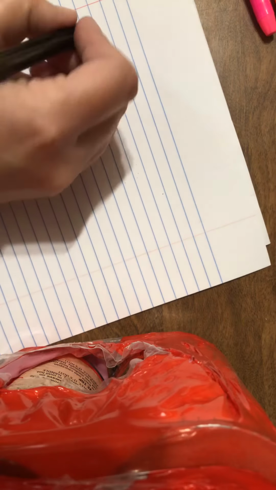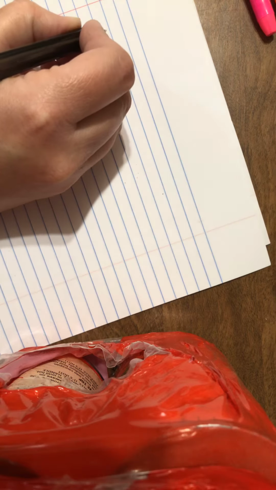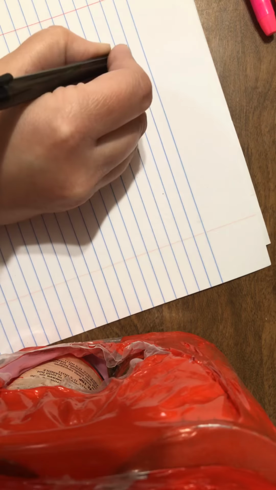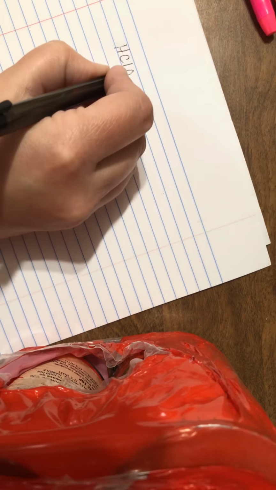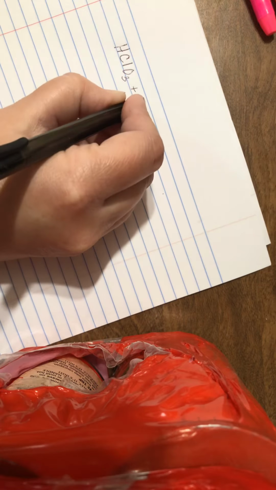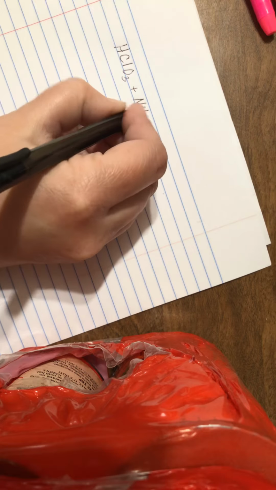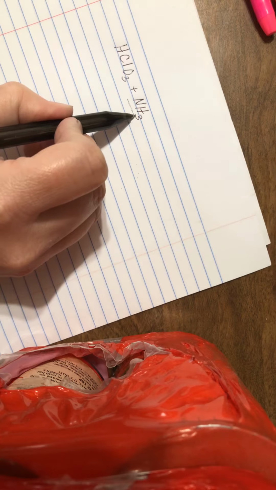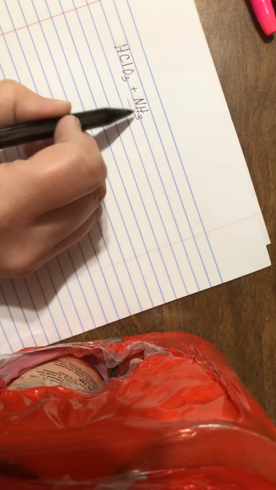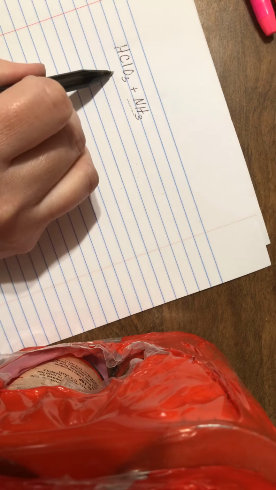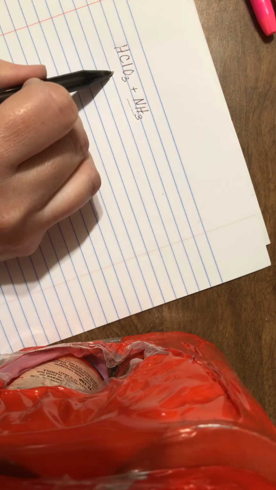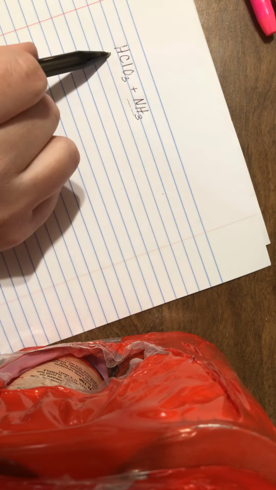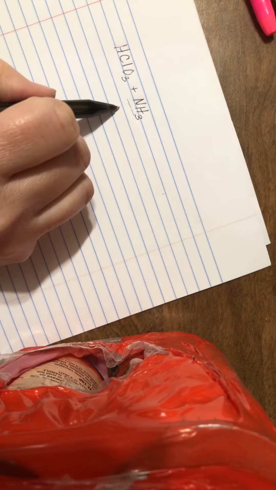Okay, so we had CC number 6. We have HClO3 and NH3. We recognized NH3 as ammonia, our base. So that told us that HClO3 is our acid. We know acids donate their hydrogen and the bases accept the hydrogen.